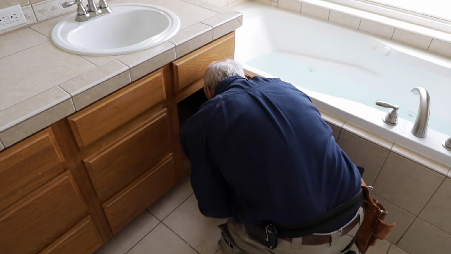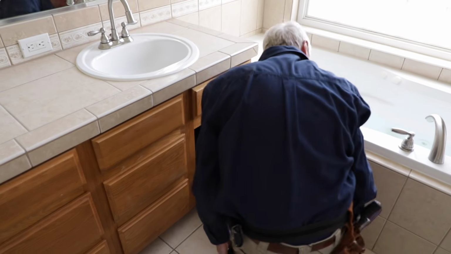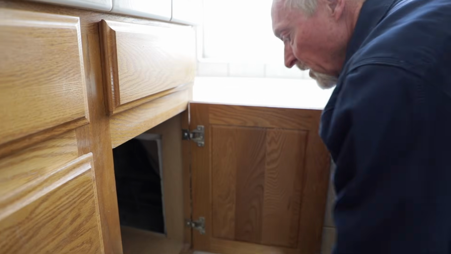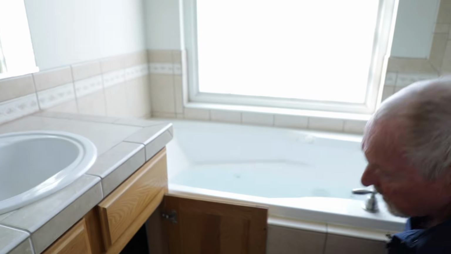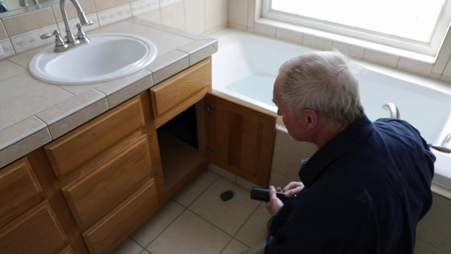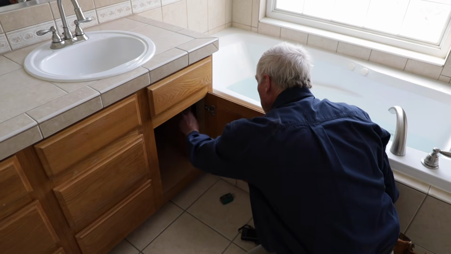And then I'm going to take a photo of this just as reference. So this is the kind of thing we look for with a jet tub, and about all we can see or do.